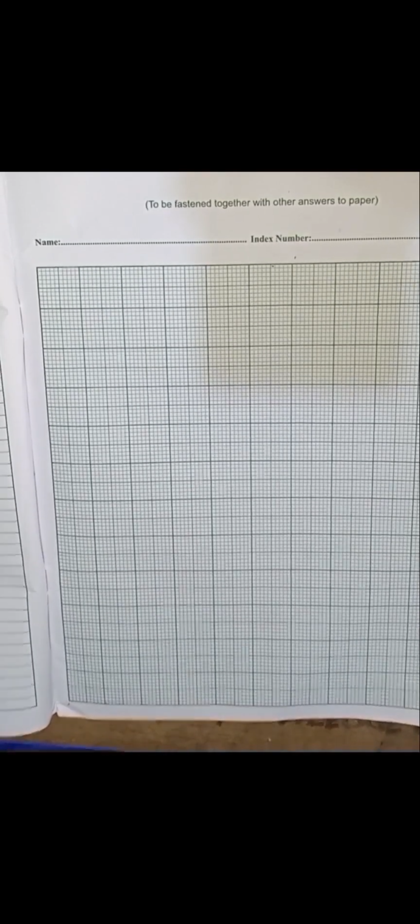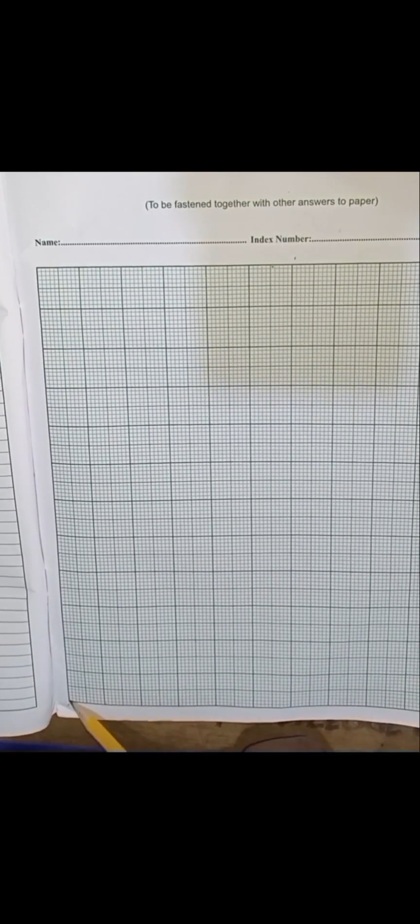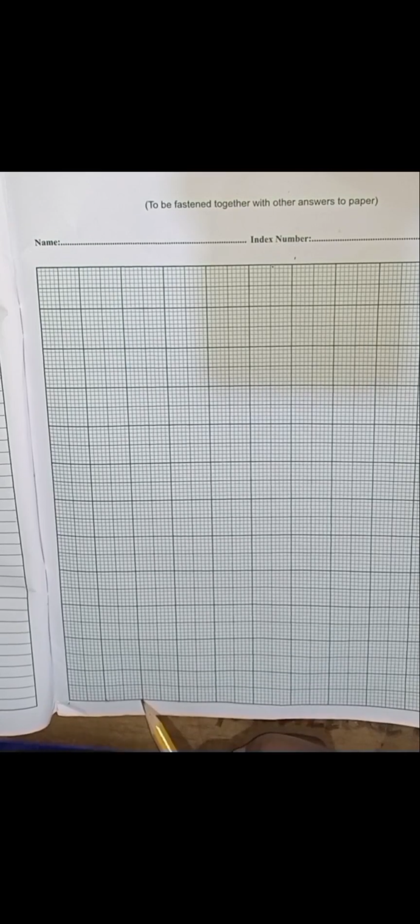In order to have a more neat and clarified work, which is not clustered. Each square, each full box measures 2 centimeters. So from here to here is 2 centimeters. From here to here is 2 centimeters.